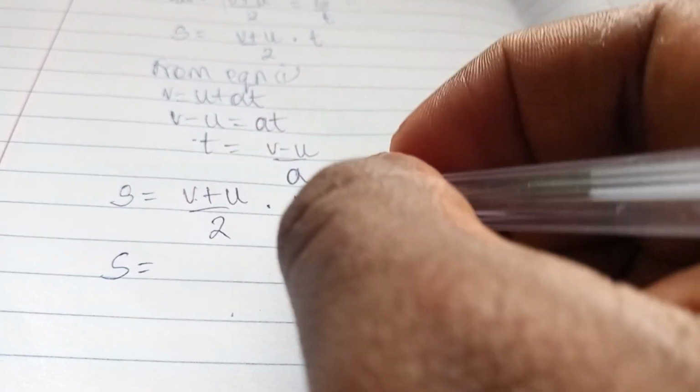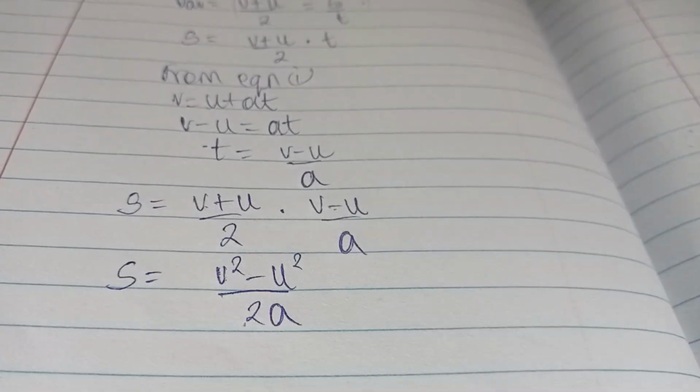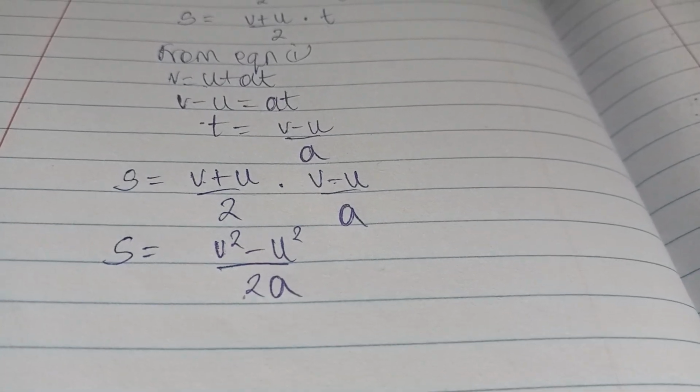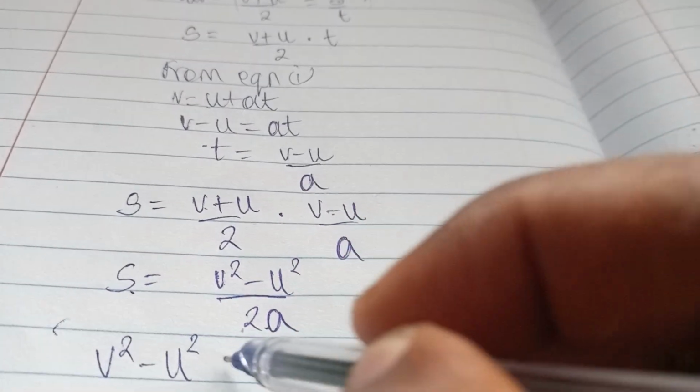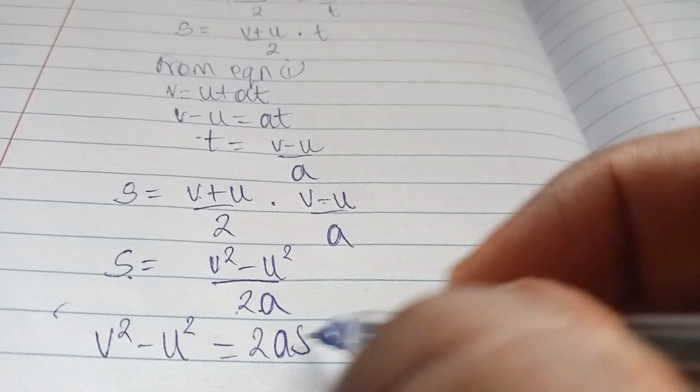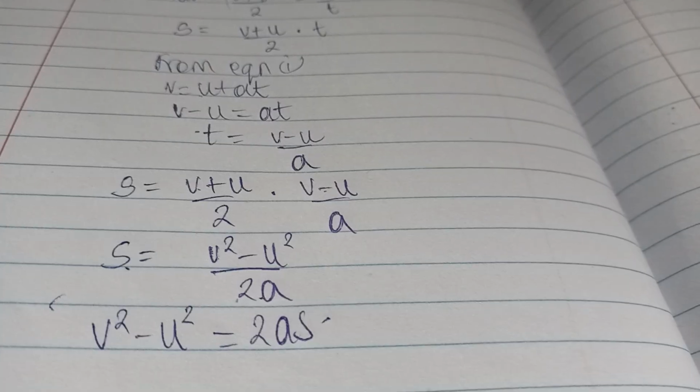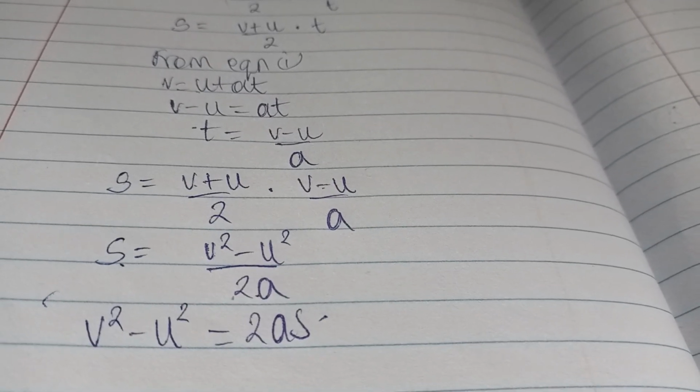So s will be equal to this times this, a difference of two squares, v squared minus u squared on 2a, the denominator. Then I cross multiply: v squared minus u squared equals 2as. So that is the third equation of linear motion.